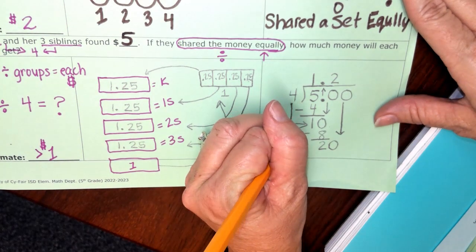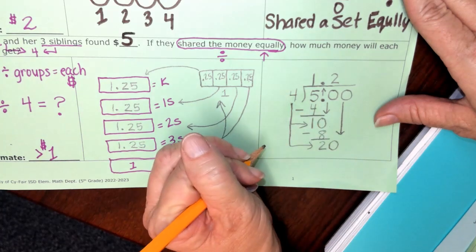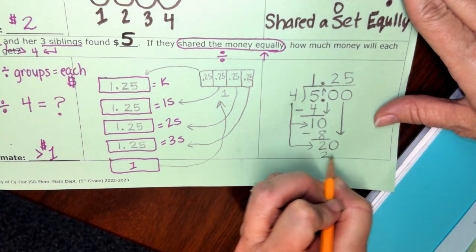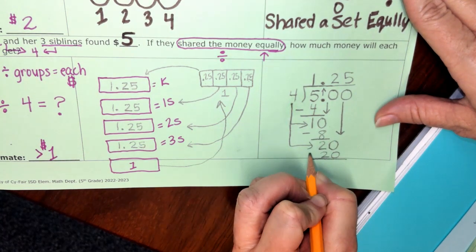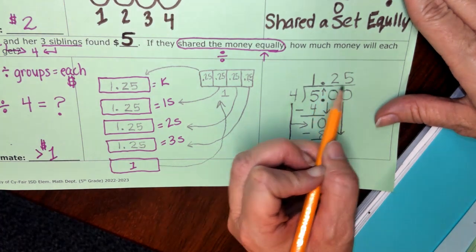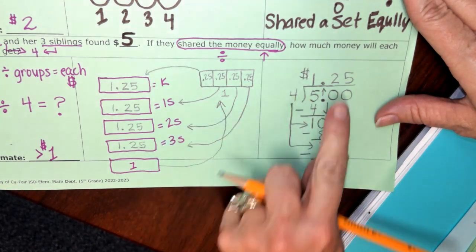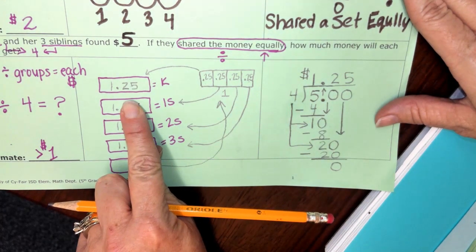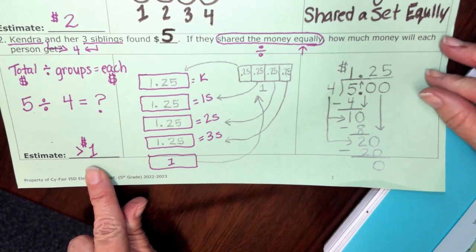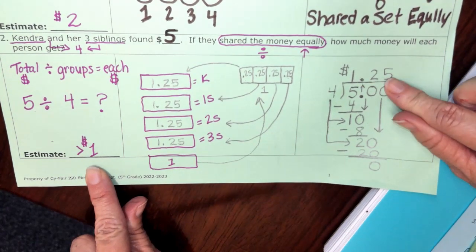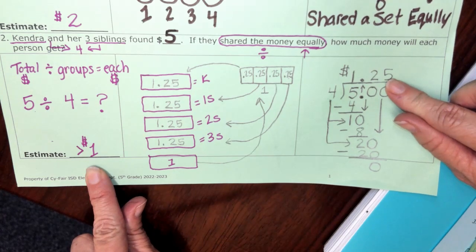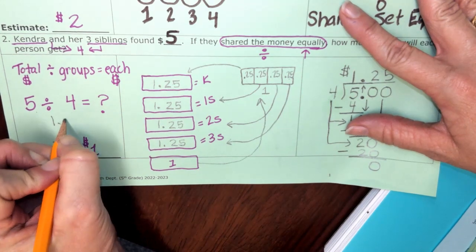How many groups of 4 are in the number 20? That's right, 5. 5 groups of 4 is going to give me 20. And 20 minus 20 is 0. And then when I go back and look at my answer, it's $1.25. And is $1.25 what we were able to get with our picture? That is true. And when I go back and look at my estimate to see if that is a reasonable answer, is this answer a little bit bigger than the number 1? It is. So we know that this answer is $1.25.